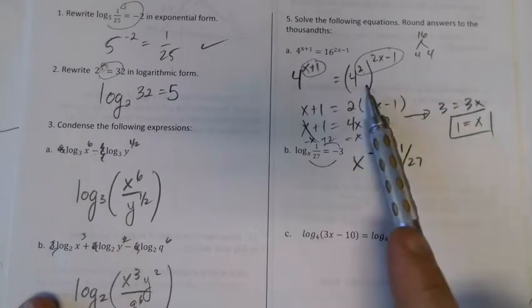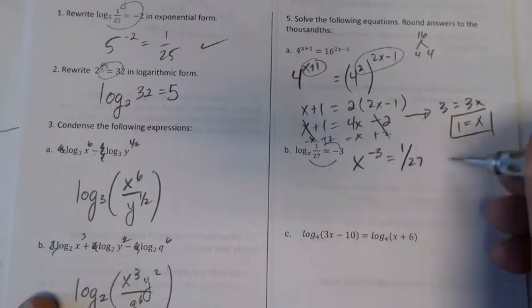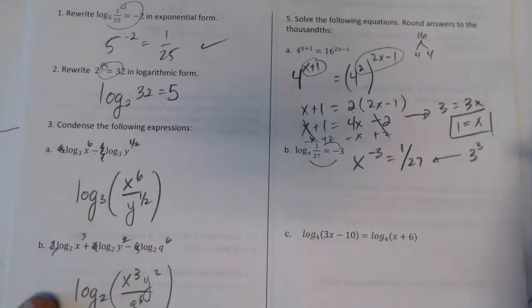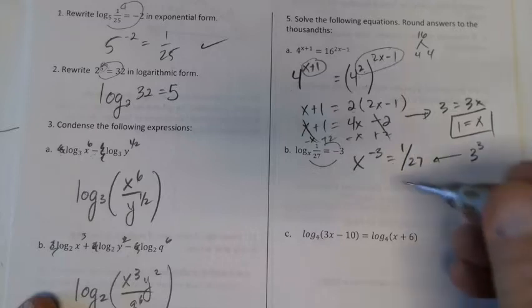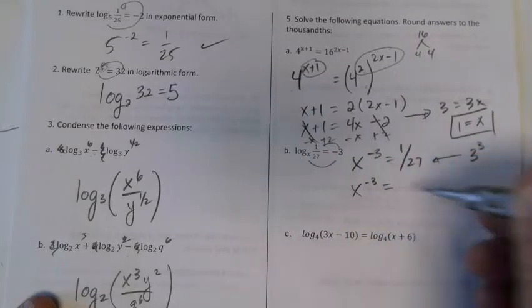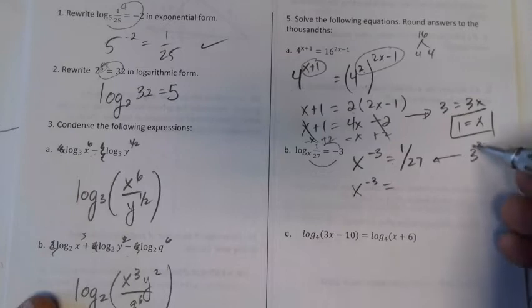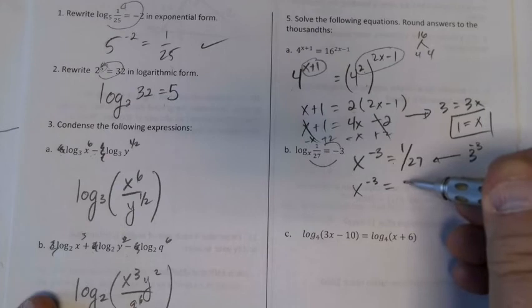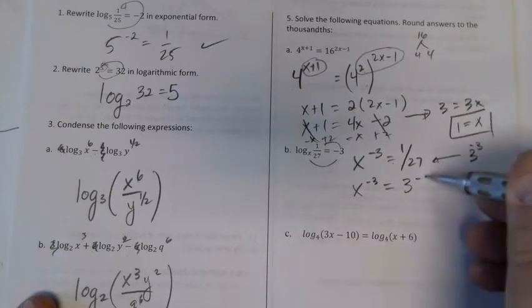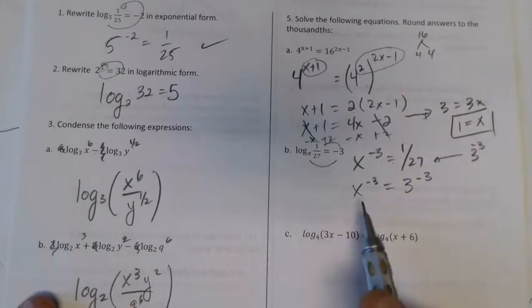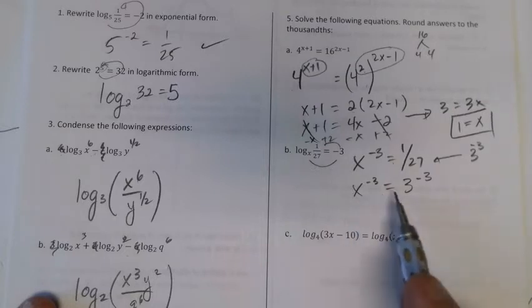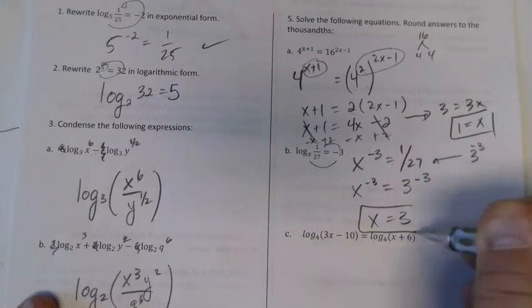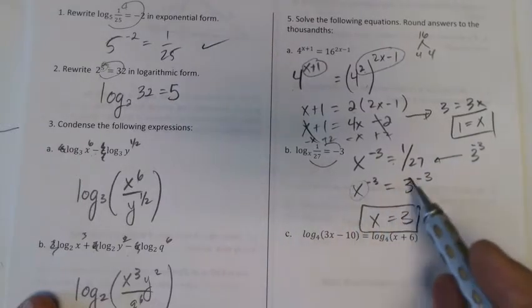Now this problem is a lot like this one up here. I think 27. 27 is 3 times 3 times 3, so 3 to the power of 3. And 1 over 27, well, a negative exponent would take it and put it under a 1. So 1 over 27 is the same as 3 to the power of negative 3. And now see, I have x to the power of negative 3 equals 3 to the negative 3. So x is equal to 3, because that's the only thing that's different, x and 3.